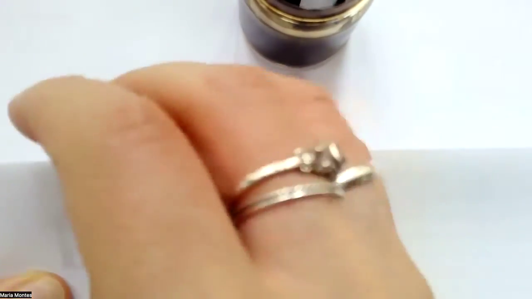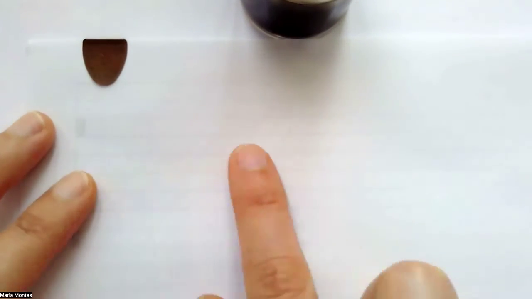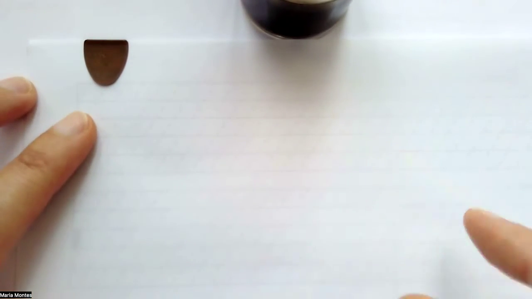I'm going to put all the documents together. I'm going to attach my blank paper to my guidelines, and from here I'm ready to go. You can still see my lines underneath. That's what I normally do for my own practice.